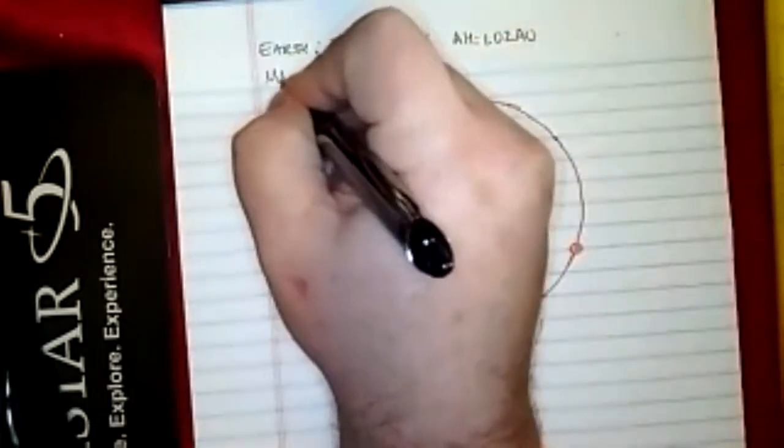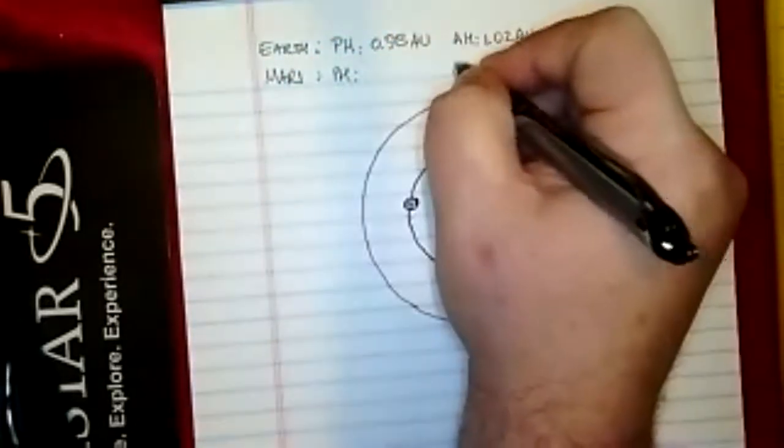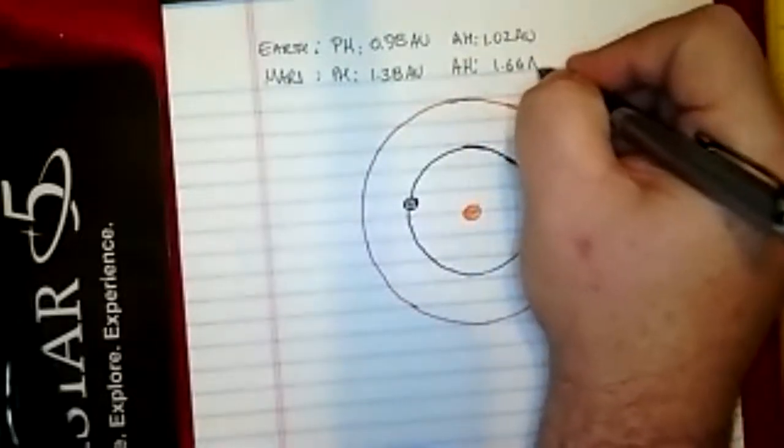And then for Mars, we have pH again and AH again, but in Mars's case, it's 1.38. Again, these are astronomical units, and aphelion is 1.66.